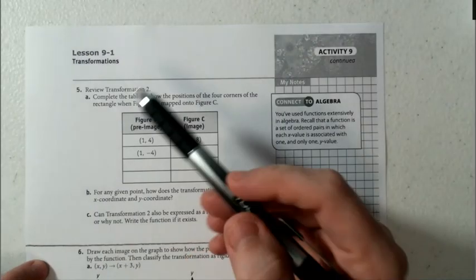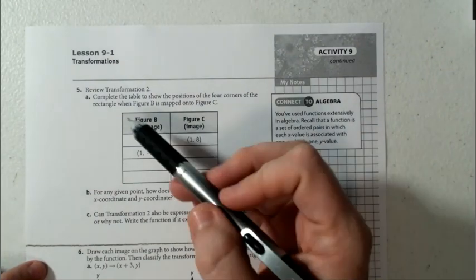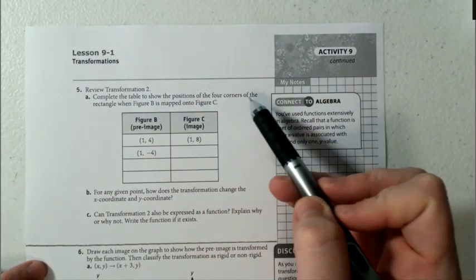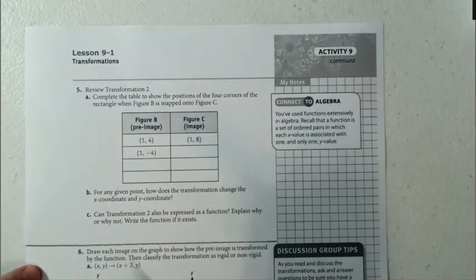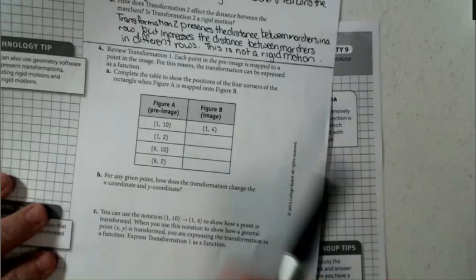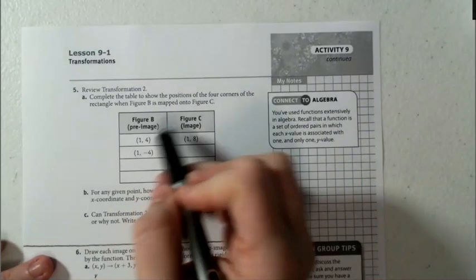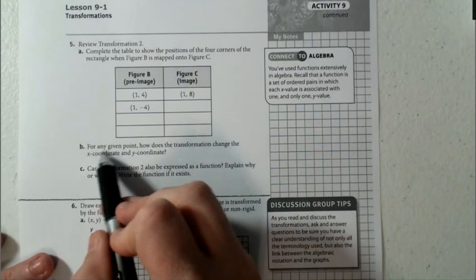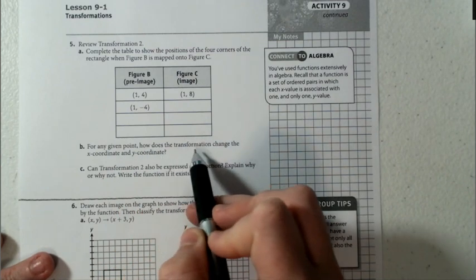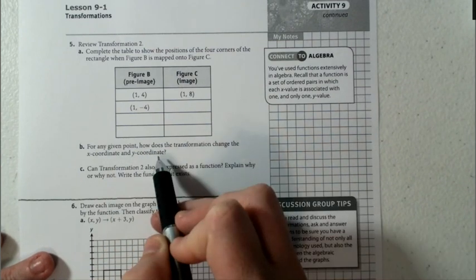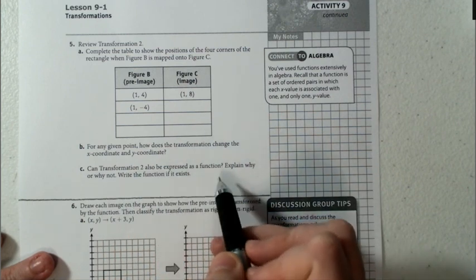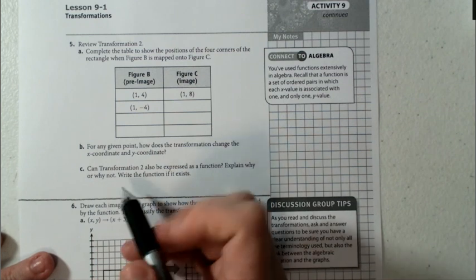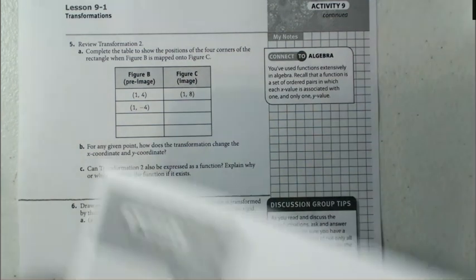Question number 5 states, review transformation 2. Complete the table to show the position of the four corners of the rectangle when figure B, now B was this second half right here, okay? So make sure you transfer those over. When B goes to C, then it says for any given point, how does the transformation change the x coordinate and y coordinate? And can transformation 2 also be expressed as a function? Explain why or why not, and then write the function if it exists.